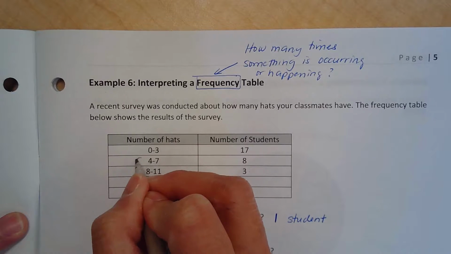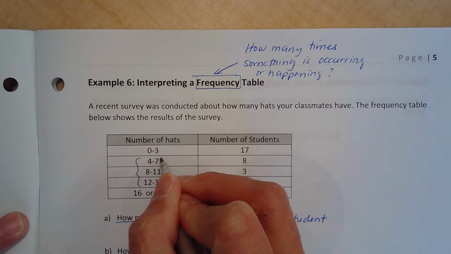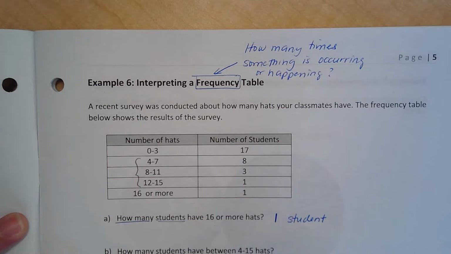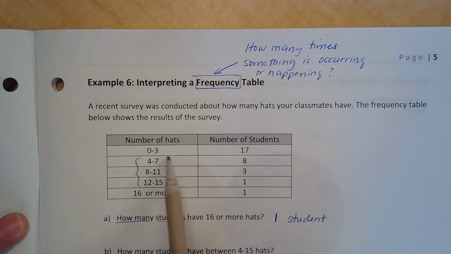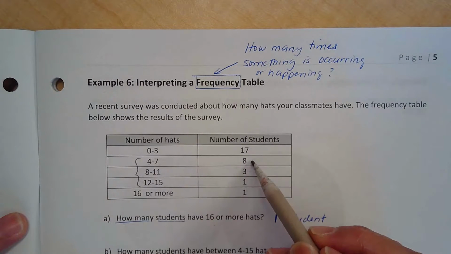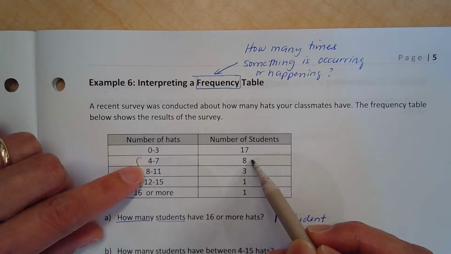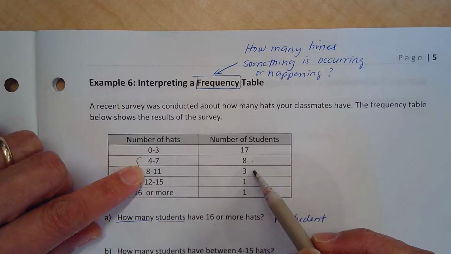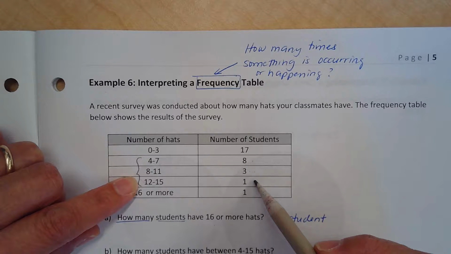We have 8 for this one, 3 for that one, and 1 for the other.